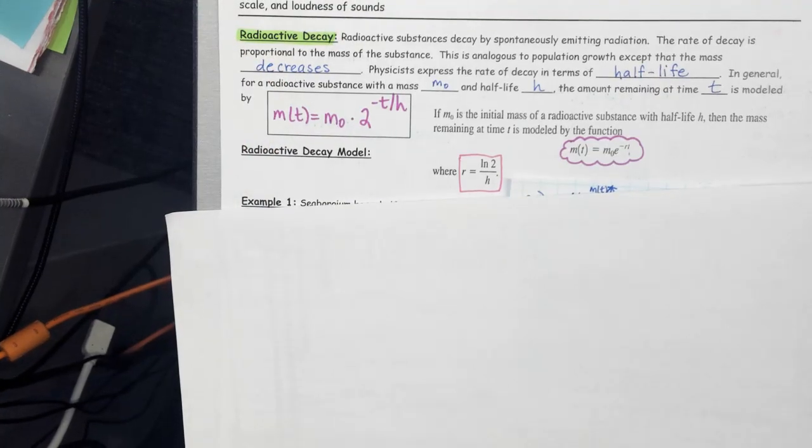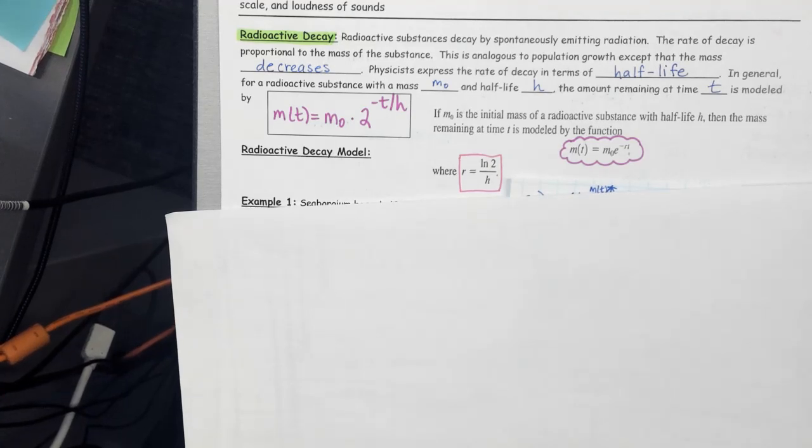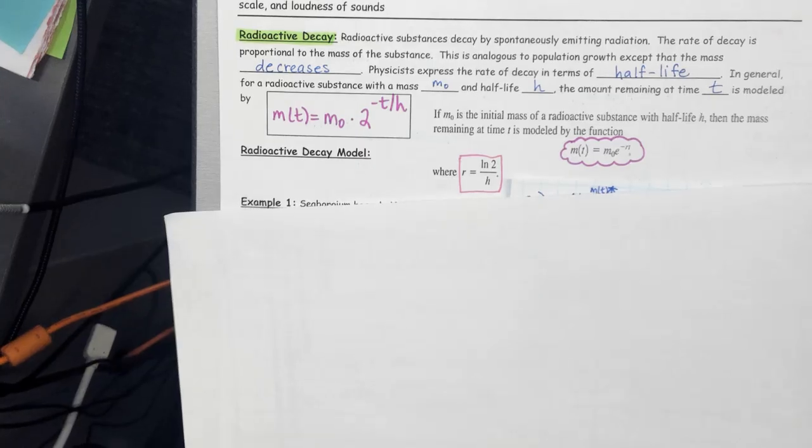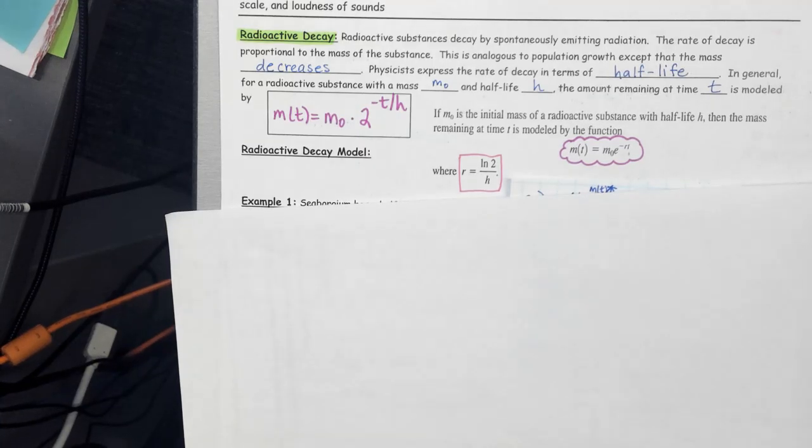Okay, and then we also have a second model. Again, this is very similar to what we did yesterday. That is similar to the PERT equation. And then notice they give you that value for R. So the R is equal to the natural log of 2 divided by H.